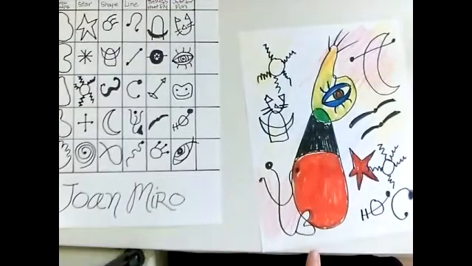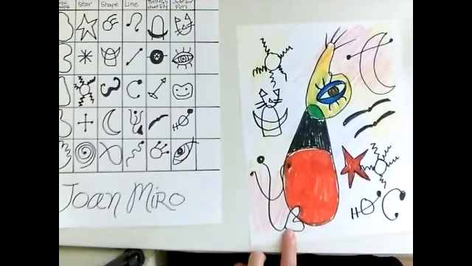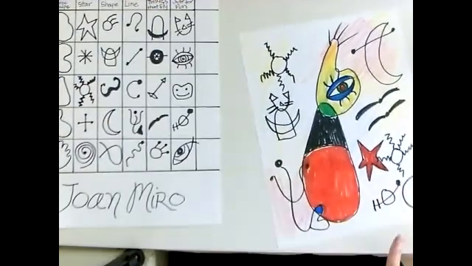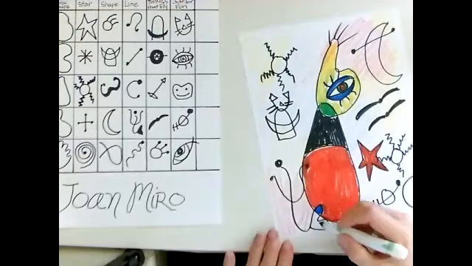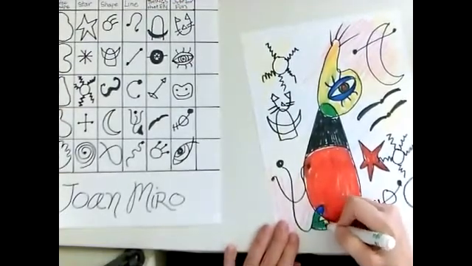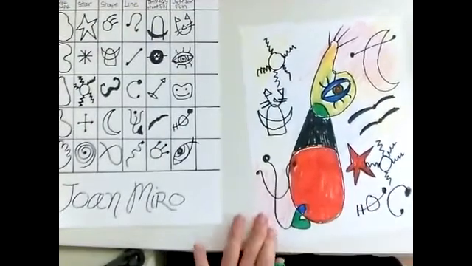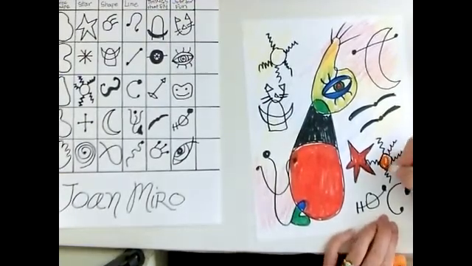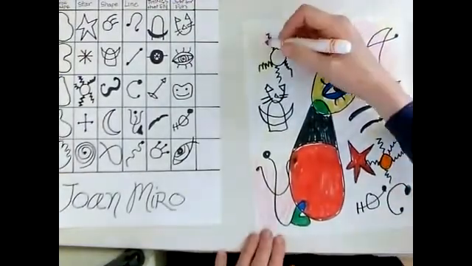Okay. I want to make the tail blue, but I'm going to make this part blue. And then the rest of it, I'm going to make green. So it's a two-tone tail. I want to make these two stars orange, but I want to make them nice and dark.